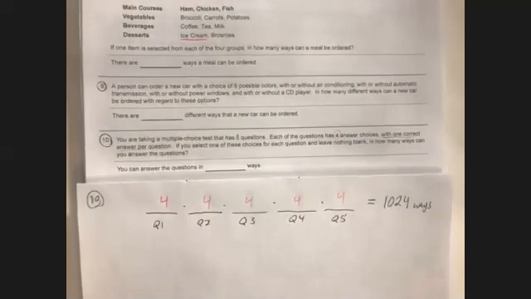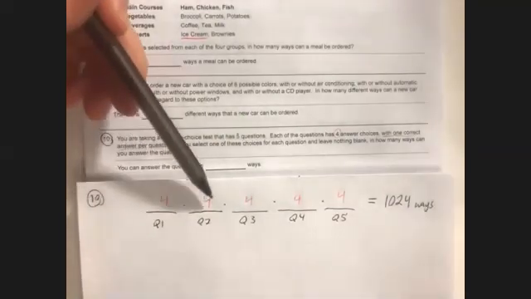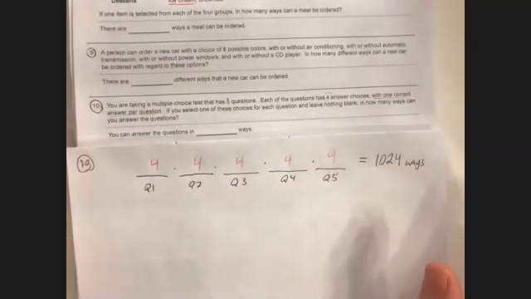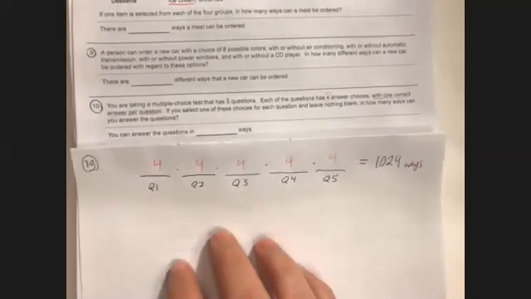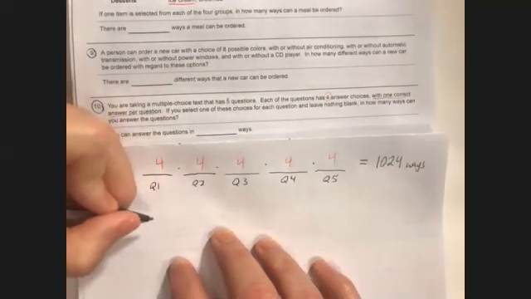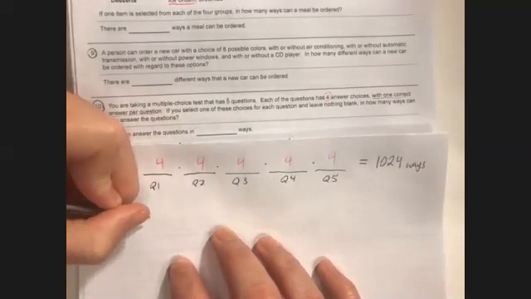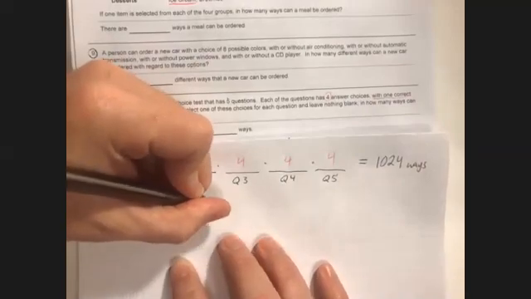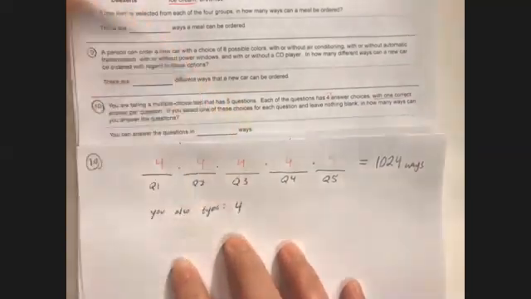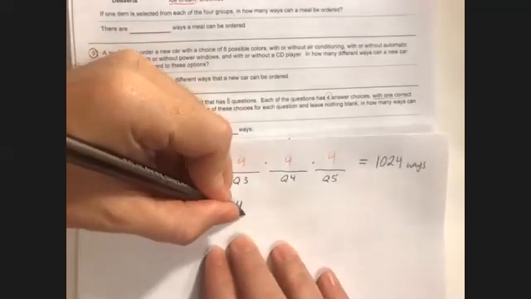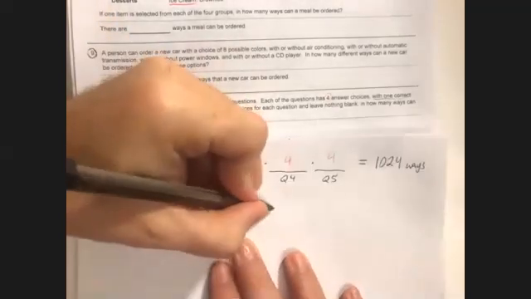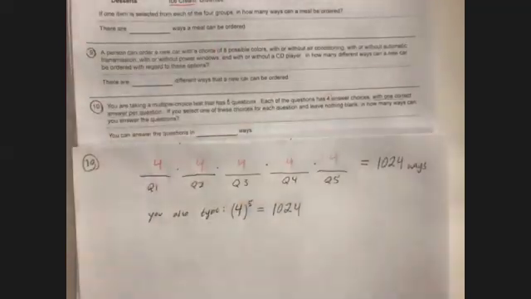We type that in. And what I want to show you here is because we have 4 times 4 times 4 times 4 times 4, we can type this in the calculator a lot faster if we recognize it. So here's what we could also type. You could also type 4 to the 5th power. Okay, and I'm going to show you how to do that in the calculator.